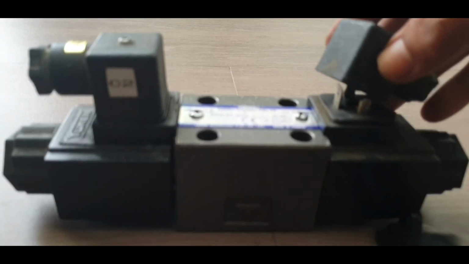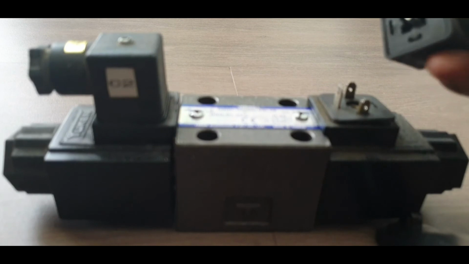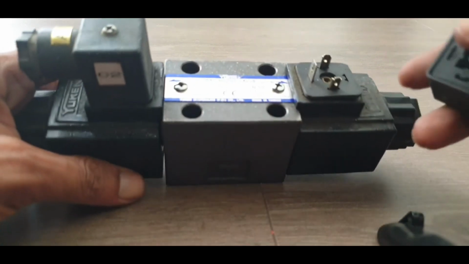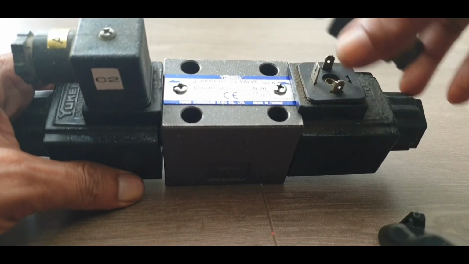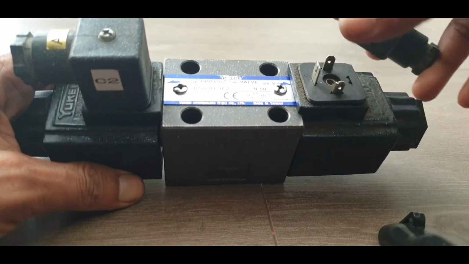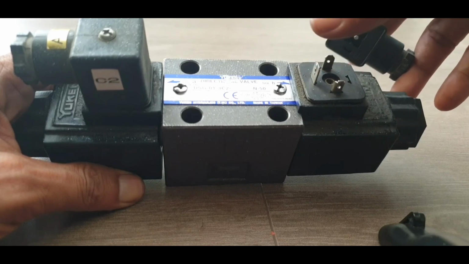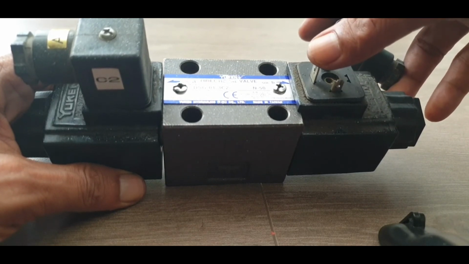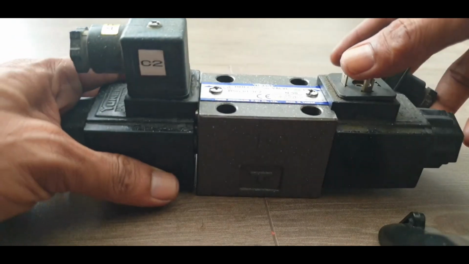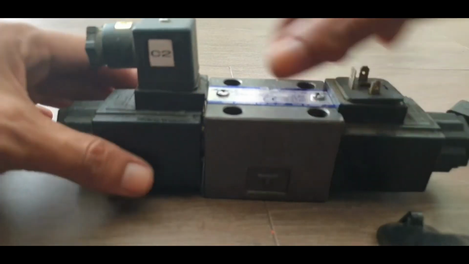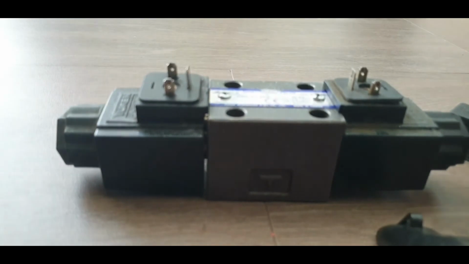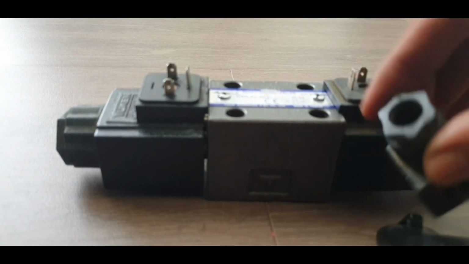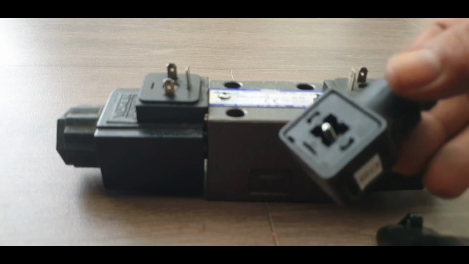I open here the port for electric. See here, there are three ports: one positive, neutral, and then ground to protect against short circuit. The left side is the same. This is the mechanism, a kind of plug system.